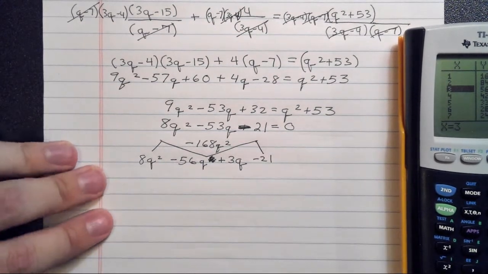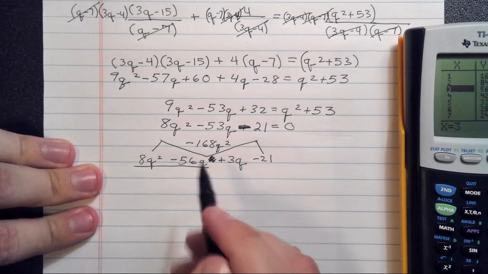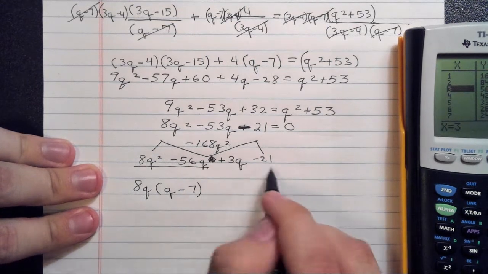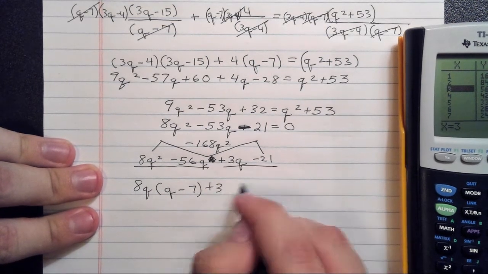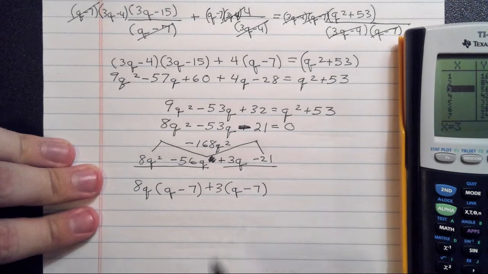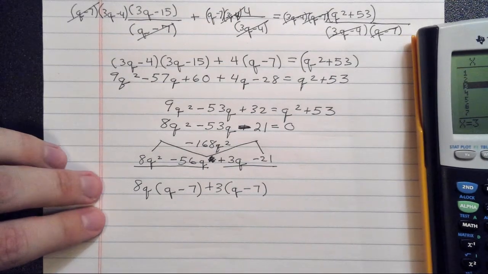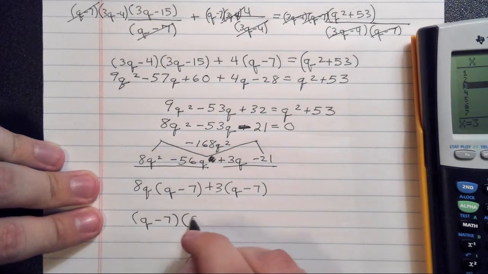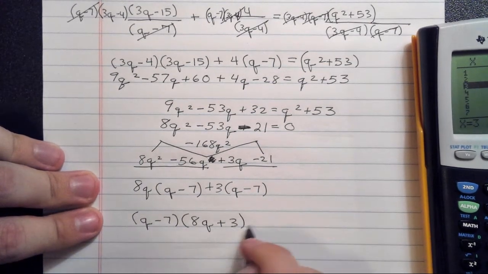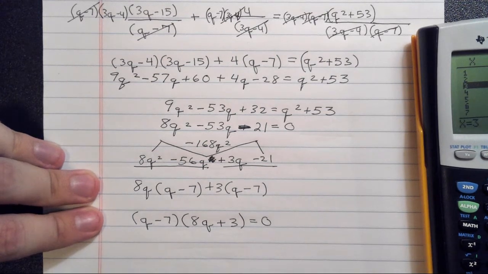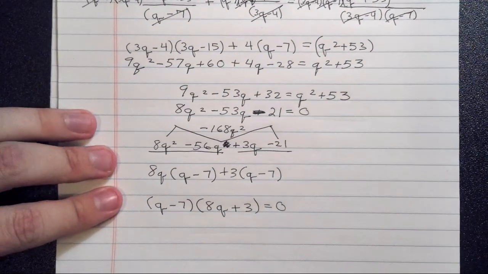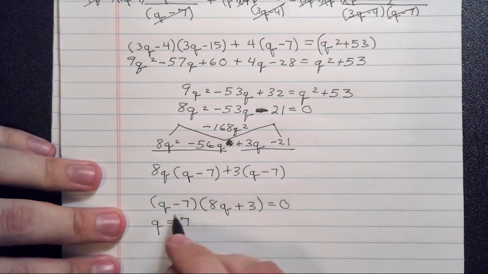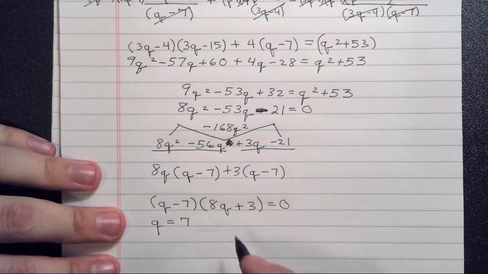This is what I'm factoring. And then we factor as per usual. Group these, and I get 8q times q minus 7. Take out a 3 from the second group, and I'm left with q minus 7. Okay, so what factors do I have? This means I have q minus 7 and 8q plus 3. Alright, if I have q minus 7 and 8q plus 3, well then, that means from here I'll get q equals 7. So I can set q minus 7 equal to 0 and solve that very easily.